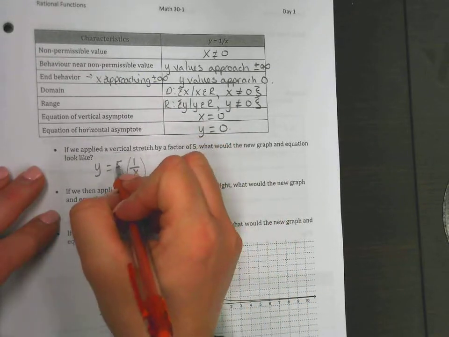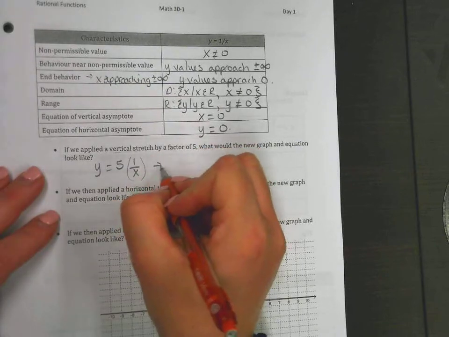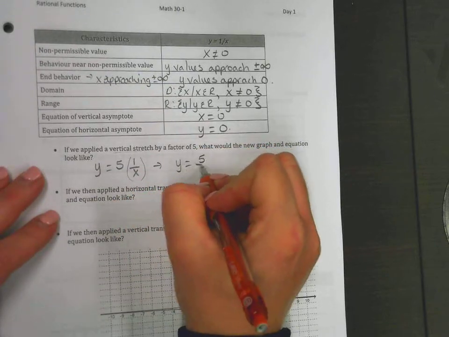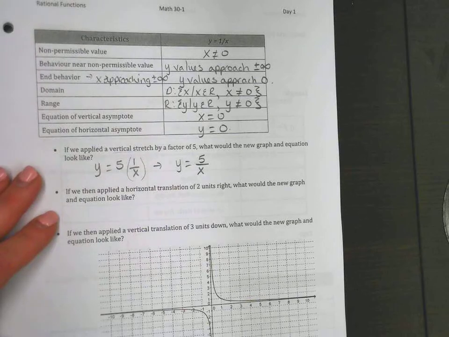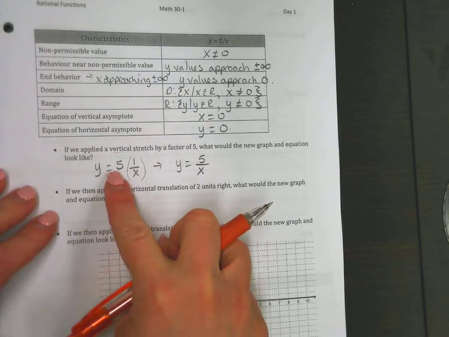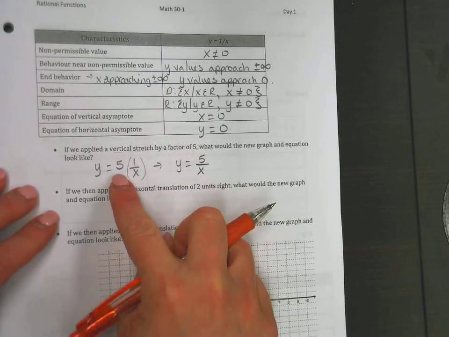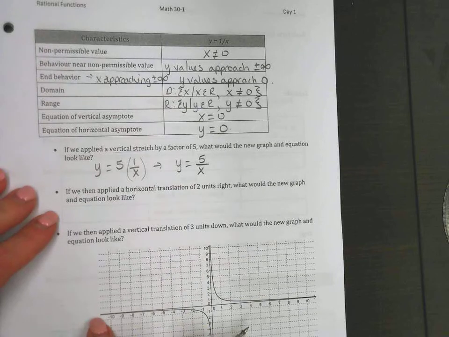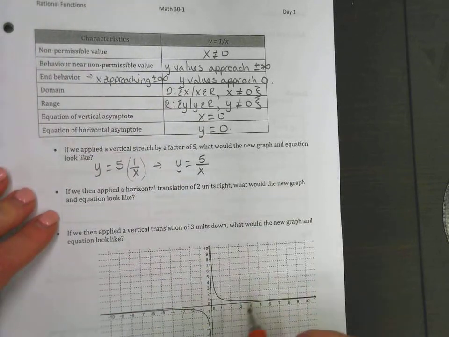So if we were to think about what this graph would look like, if we stretch this vertically by a factor of 5, the only thing that's going to change here is all of these points. My asymptotes are not going to change, but this is going to be a little bit steeper of a graph. So for example, this point here at (1, 1) would become (1, 5), right?